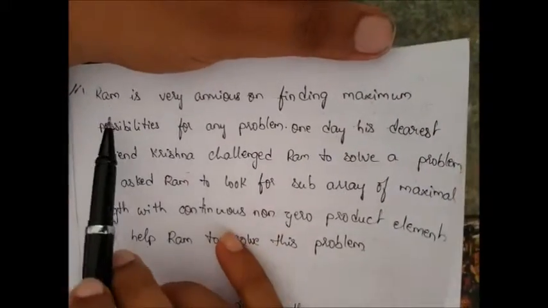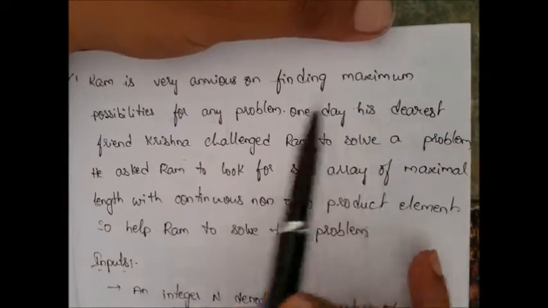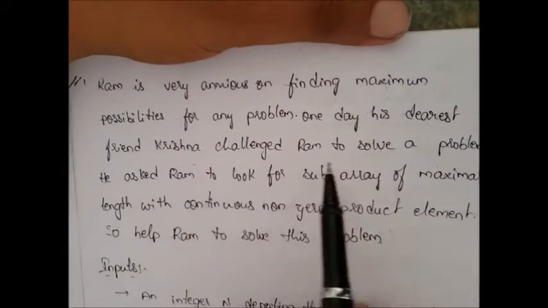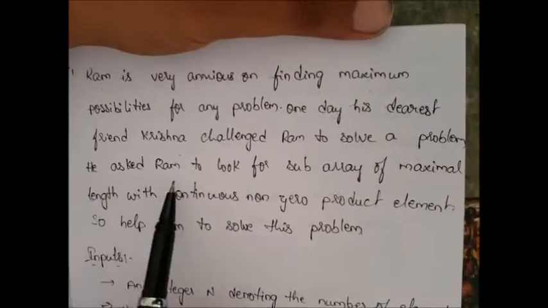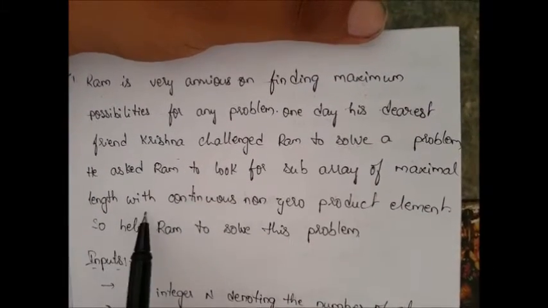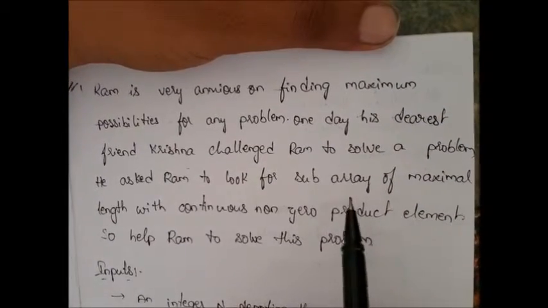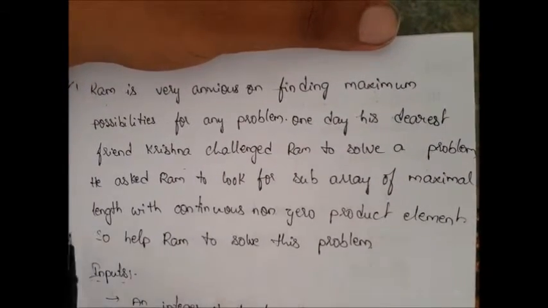So here goes the problem. Ram is very anxious on finding maximum possibilities for any problem. One day his dearest friend Krishna challenged Ram to solve a problem. He asked Ram to look for a subarray of maximal length with continuous non-zero product elements. So Ram has to find the length of a subarray of maximal length.